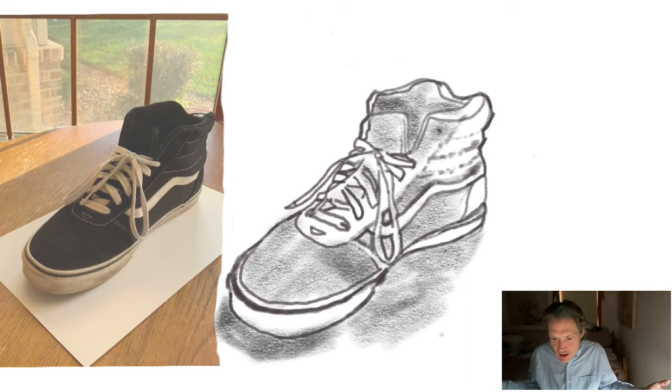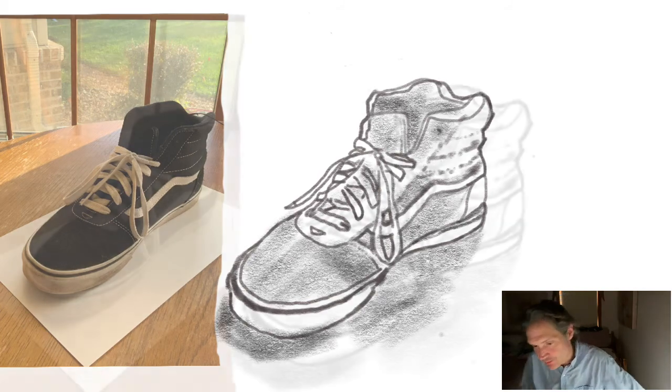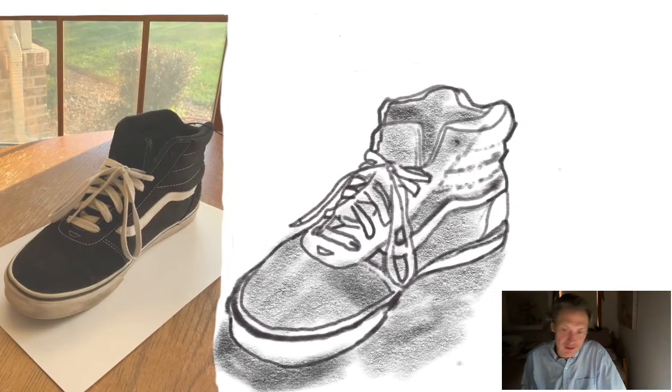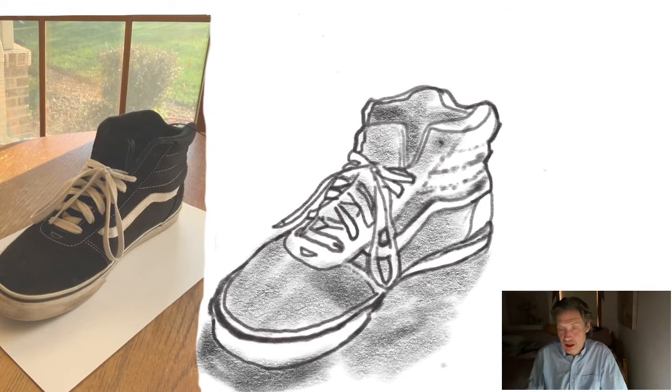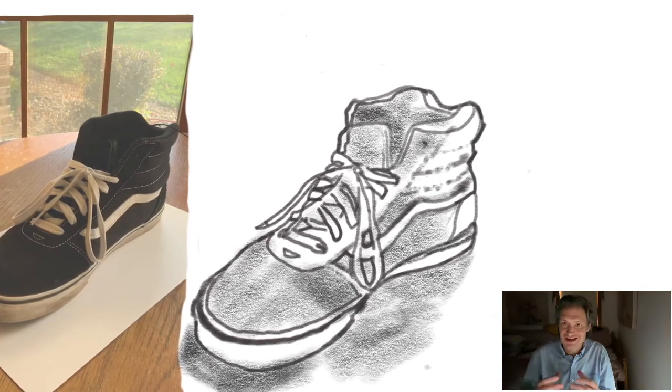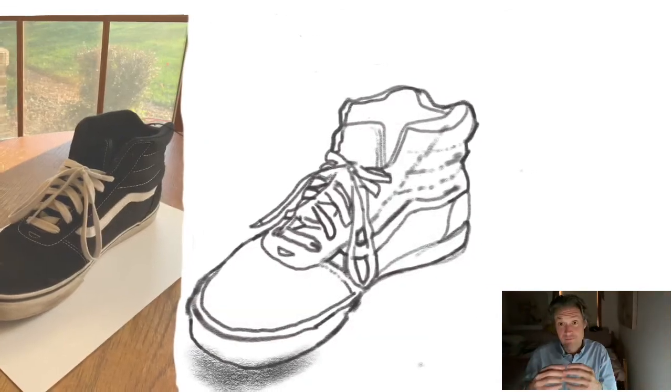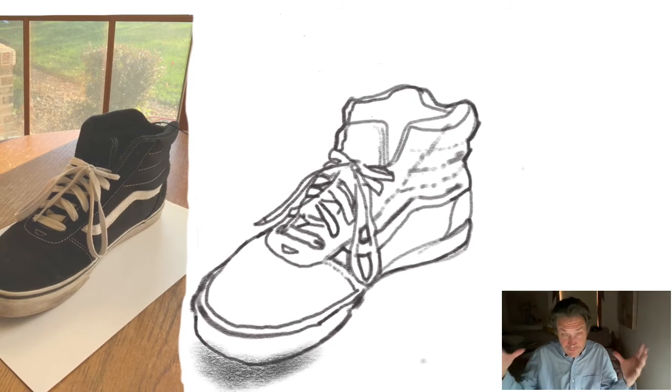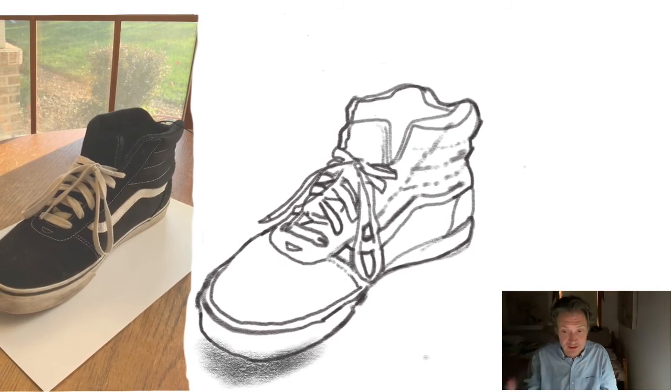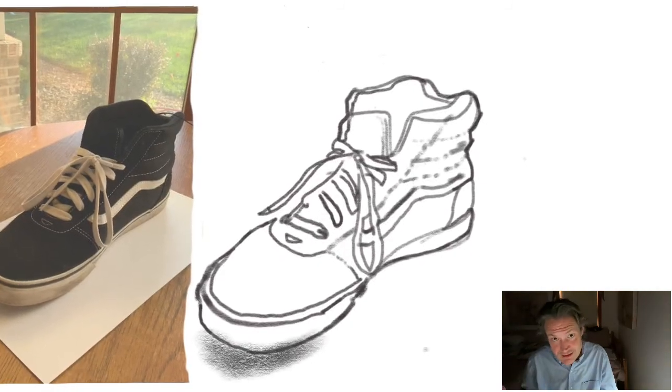And voila, as the French say, voila. There you go. It's a shoe. Now what we're going to do is use scale change, make our shoe very big, so big that it would fill up the classroom, and that will be a surrealist image.